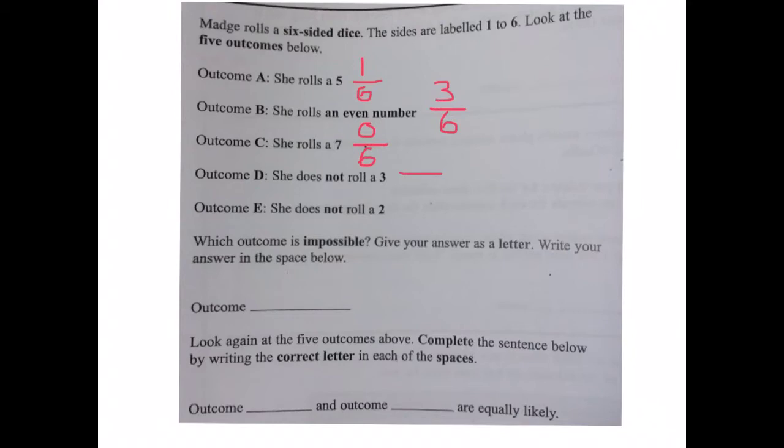Outcome D, again 6 numbers, and the chance that she does not roll a 3 is 5 chances in 6. And outcome E, again 6 numbers, and the chance that she does not roll a 2 is 5 chances in 6, because there's only 1 2, leaving 5 that aren't the number 2. So the first question wants to know which of the outcomes is impossible, and that was outcome C.